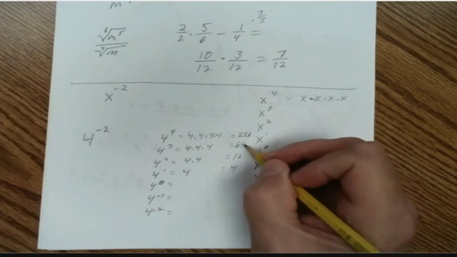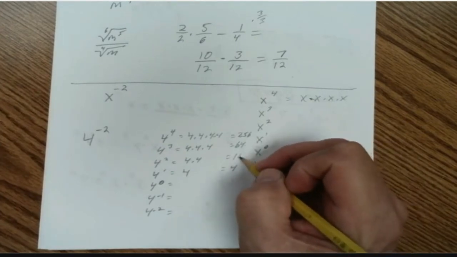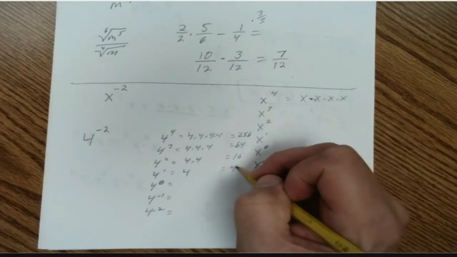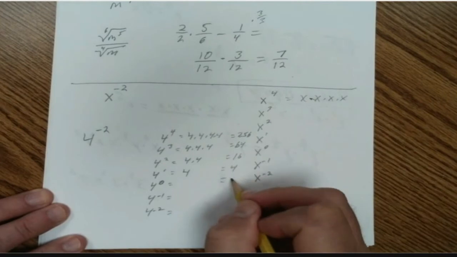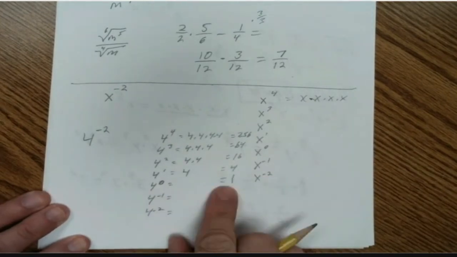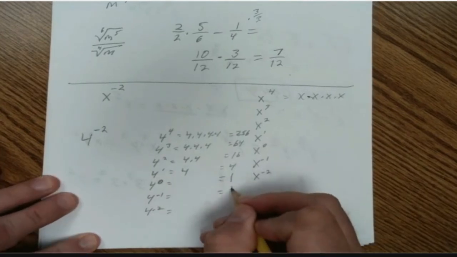To get from this number to this number, we divide by 4. To get from 64 to 16, we can divide by 4. To get from 16 to 4, we divide by 4. So to get from that to the next one, we divide by 4. 4 divided by 4 is 1. 4 to the 0 power equals 1. To get to the next one, we divide by 4. So that would be 1/4.